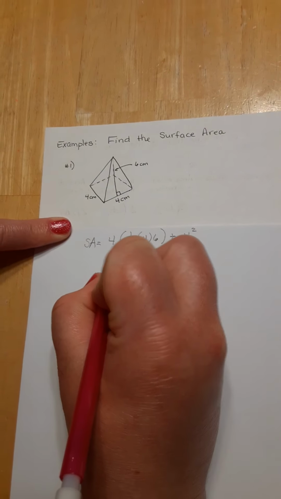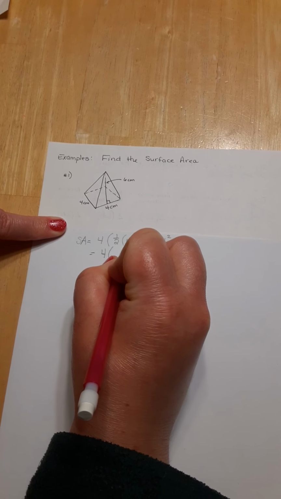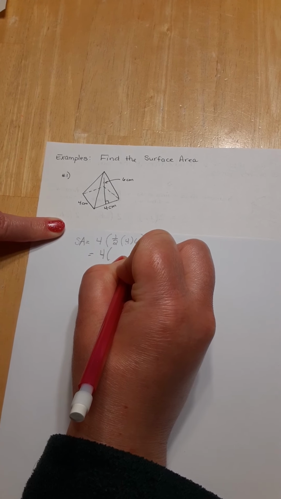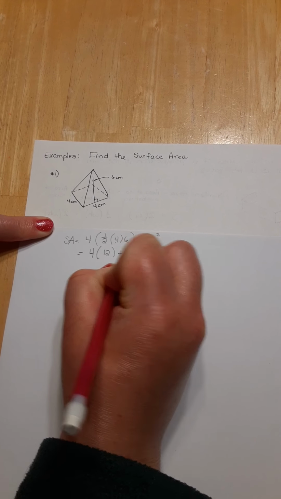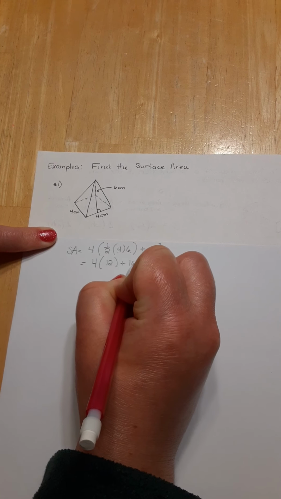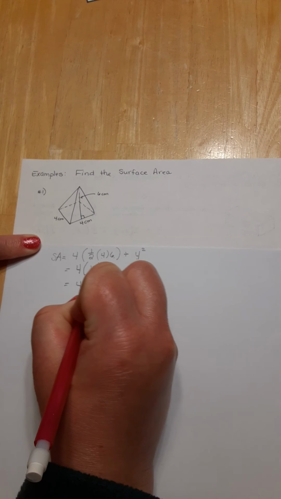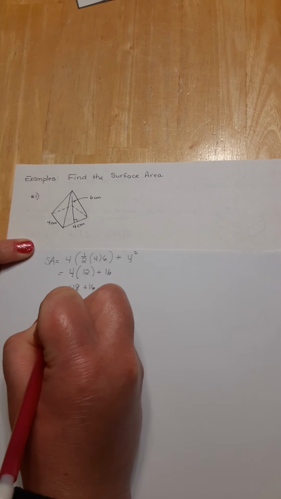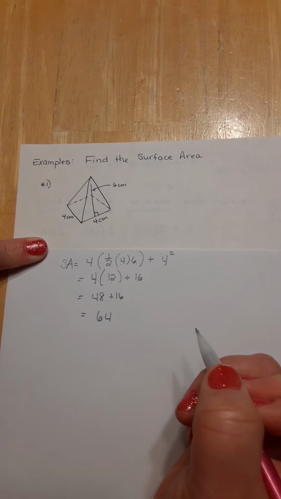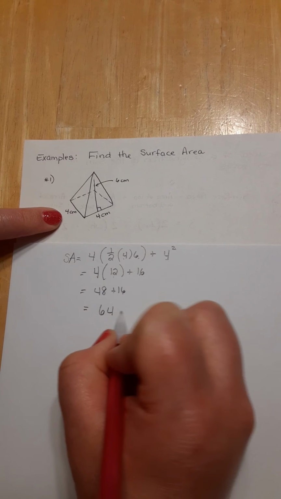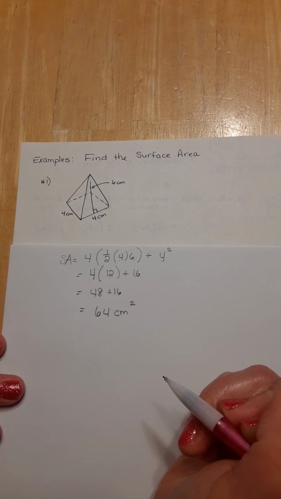Now let's do our math here. So 4 times 6 is 24. 1/2 of 24 is 12. And 4 squared is 16. 4 times 12 is 48. Plus my 16. Now add them together. And I get 64. What are the units I'm using? Centimeters. And we're dealing with area, so it's squared.